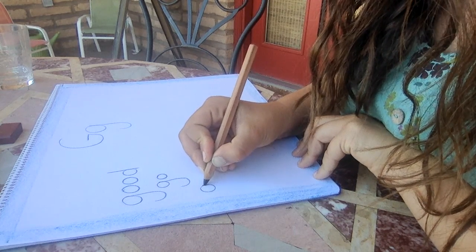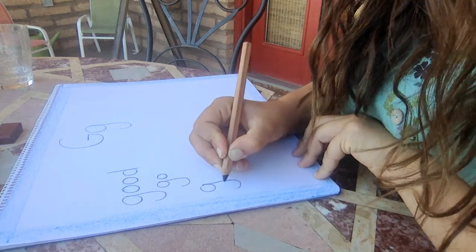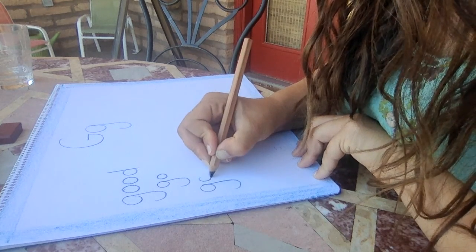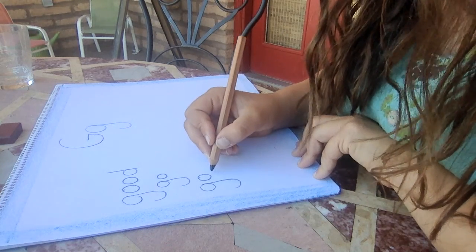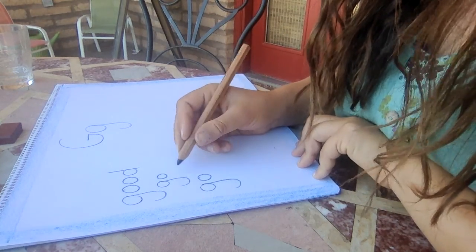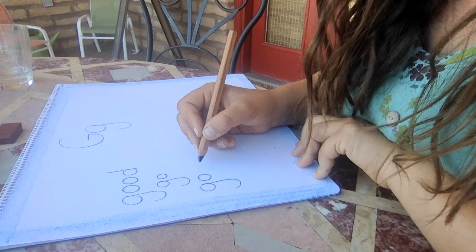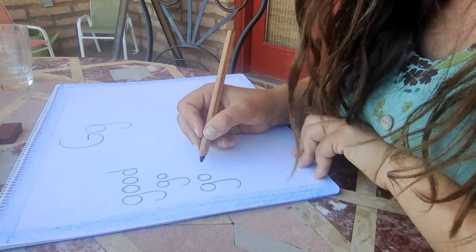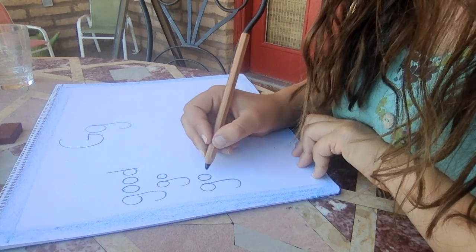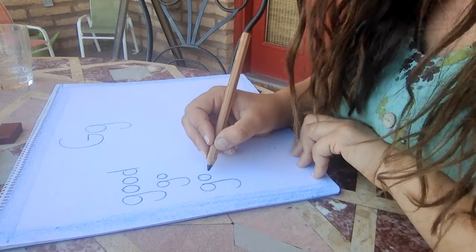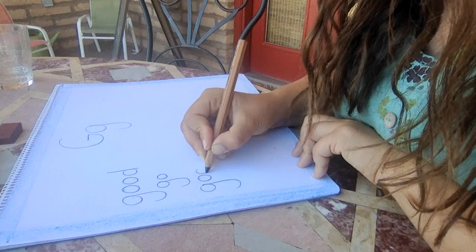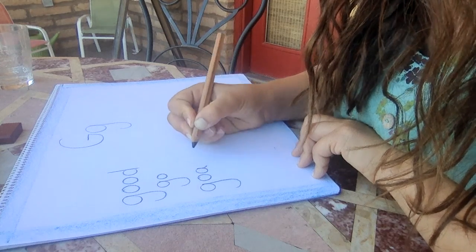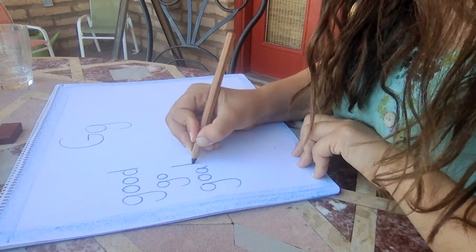Now, goat has one more letter than it sounds like. Go sounds like that t should just be there. But if we did that, then the word becomes got. I'll show you that in a minute. But in order for that O to keep saying its name when the T gets there, we add an A. Goat.